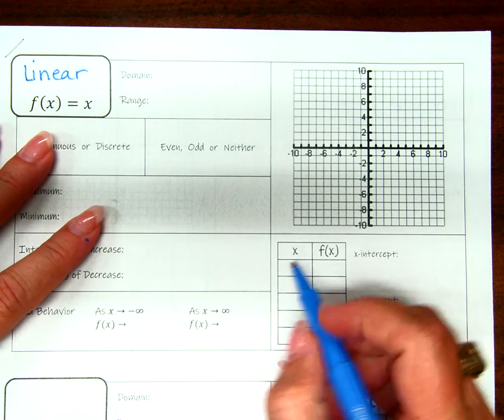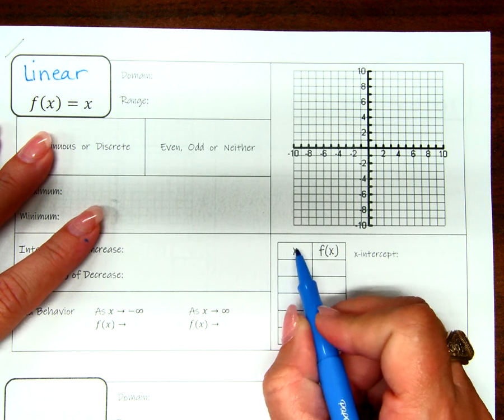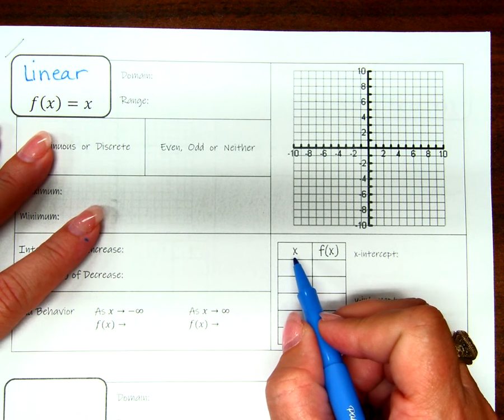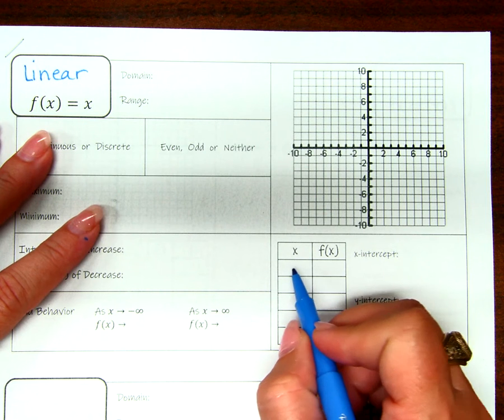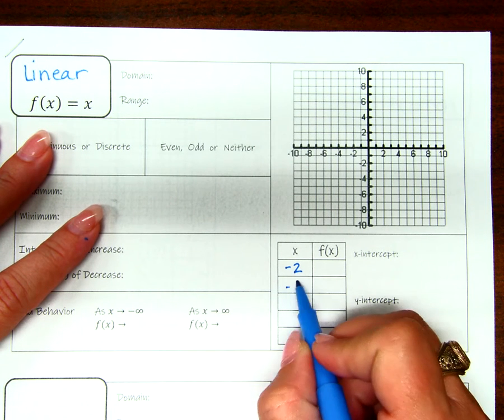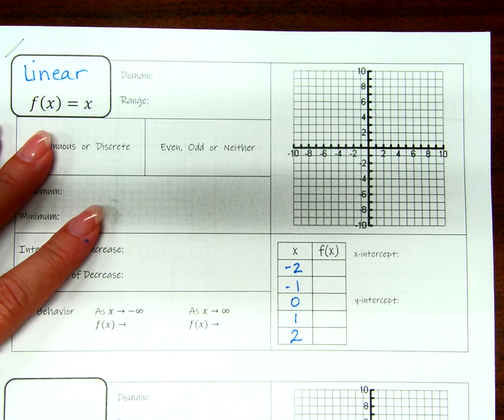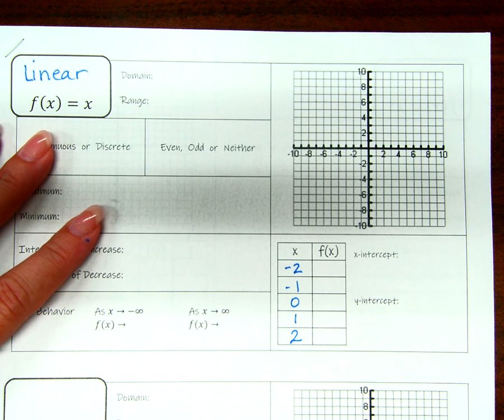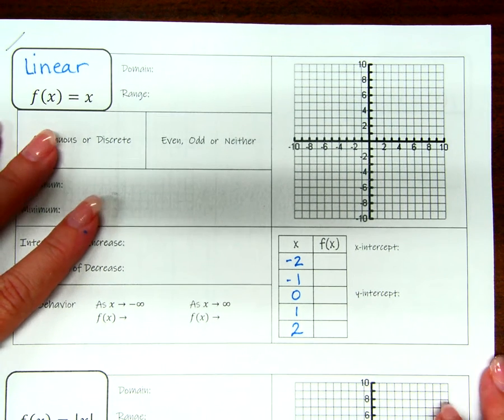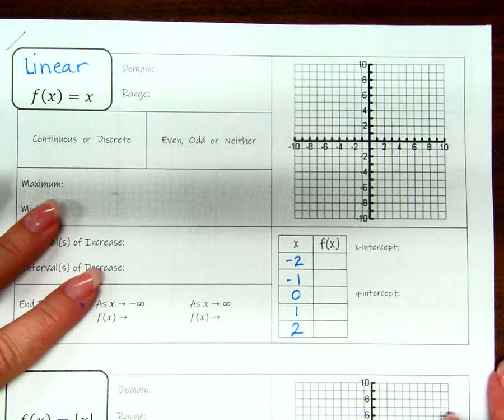Okay? Let's fill in some values for x because that's the independent variable, so we get to choose what we want x to be. And if it's okay with you, I'm going to choose -2, -1, 0, 1, and 2. If it's not okay with you, that's still what I'm going to choose. Just saying. Okay?